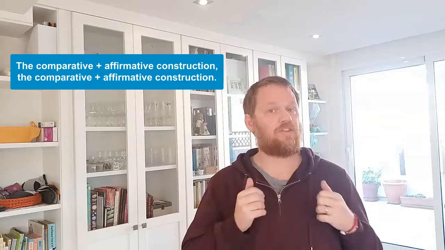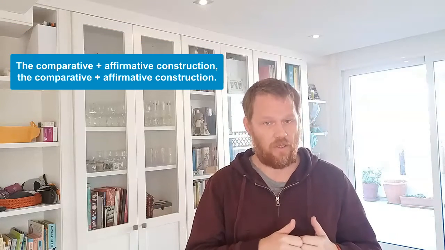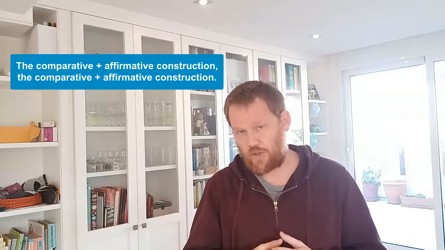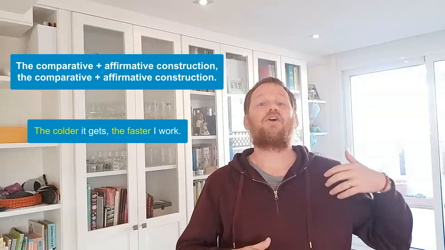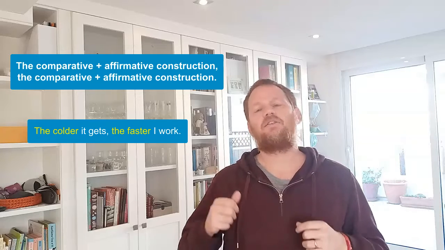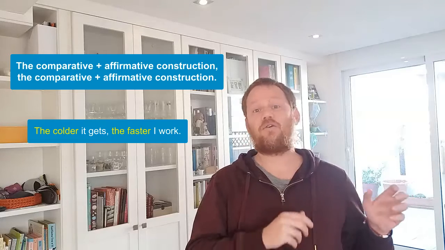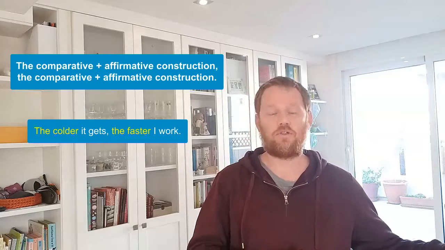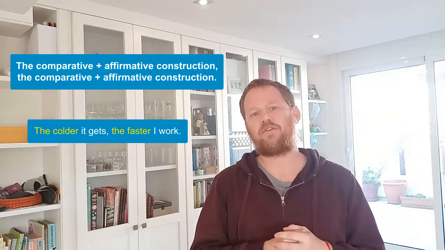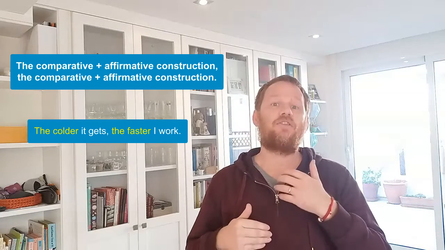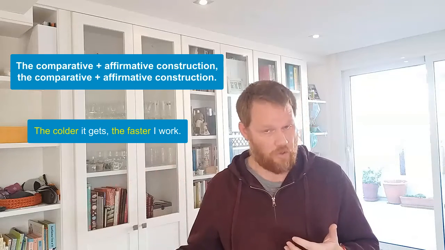Now, the second way to do this, it's easy. You just use the with a comparative. Okay, and then again you follow it by that affirmative construction. For example, the colder it gets, the faster I work. Okay, so I just use the with the comparative, the colder, followed by that affirmative construction, the colder it gets, and I repeat this, the faster I work.